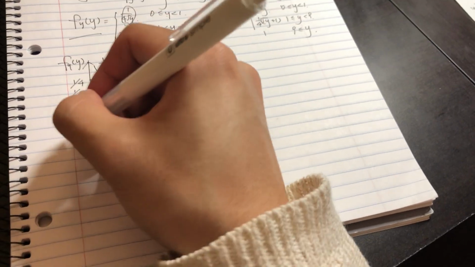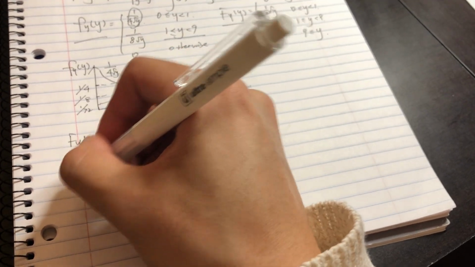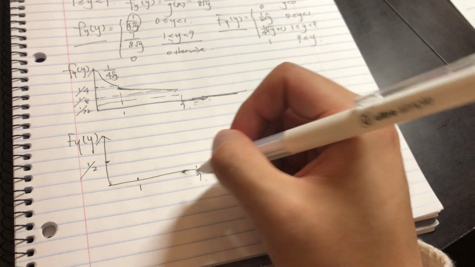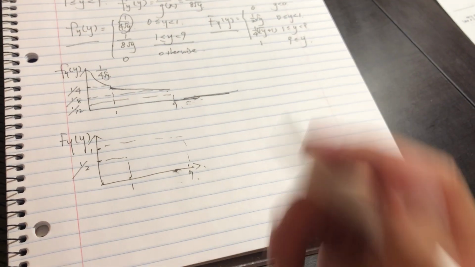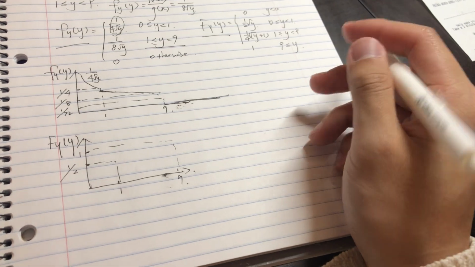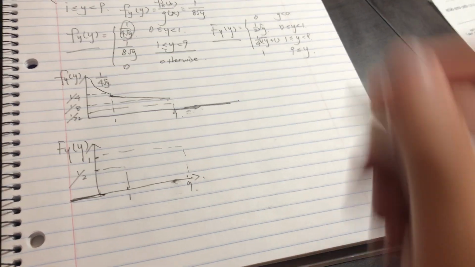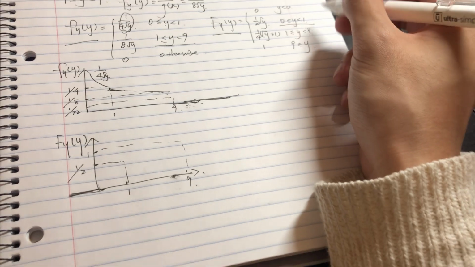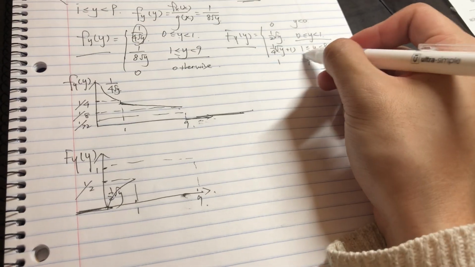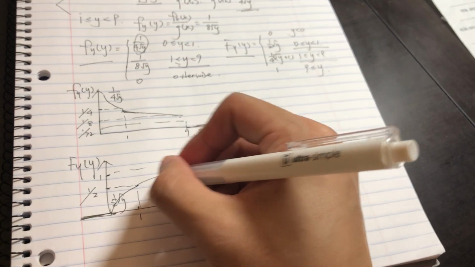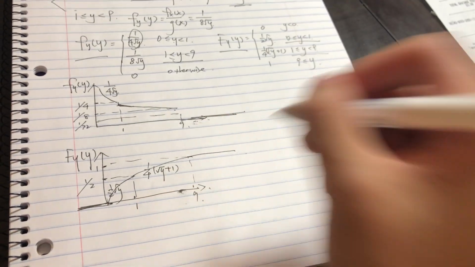And for big F_Y(y), we have here is 1 divided by 2, here is 1, here is 9. When y is smaller than 0, it's equal to 0, like this. And when 0 is smaller than y smaller than 1, it's like this, right? And when y is between 1 and 9, it's like this. And when y is bigger than 9, it equals 1.